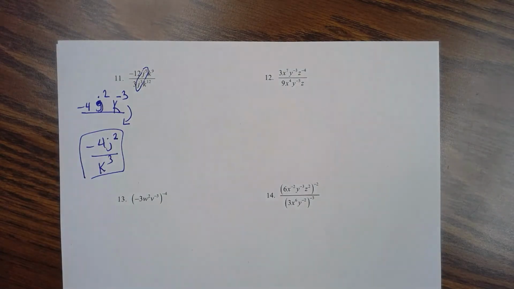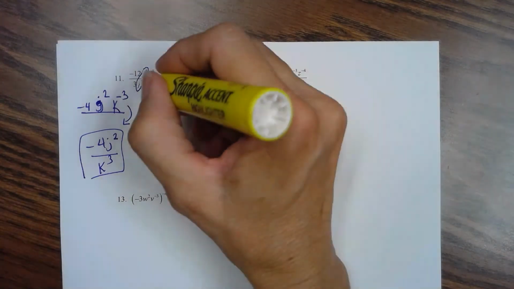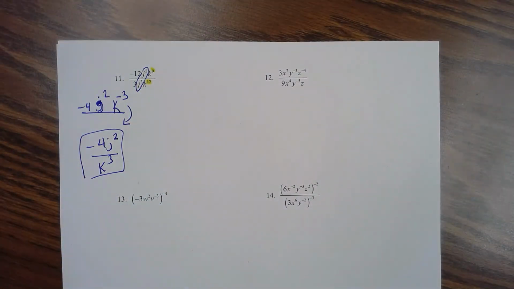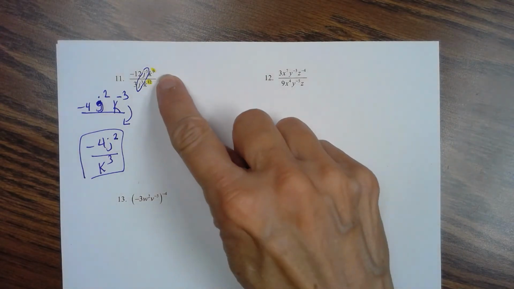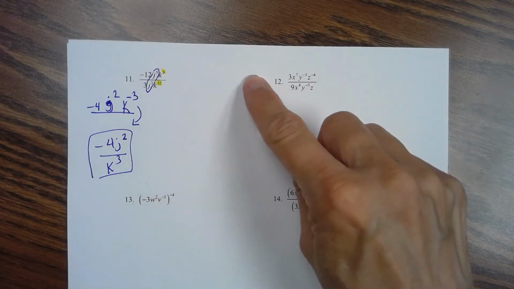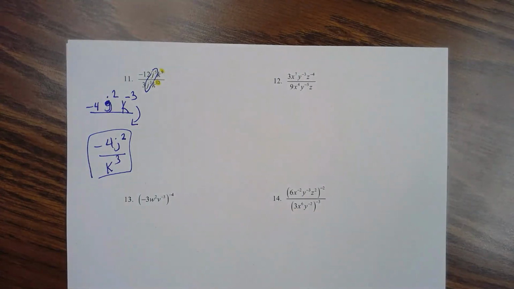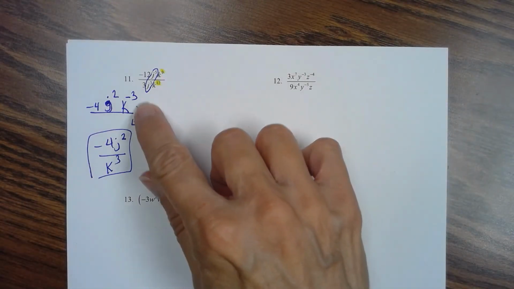Now I want you to start realizing where the variable will be left depending on the powers. Do you see that 12 is bigger than 9? So if I would have written out 9 k's and 12 k's, your k's would have been left on bottom. But if you always want to do the top minus the bottom, you can, but then make sure you get rid of negative exponents.